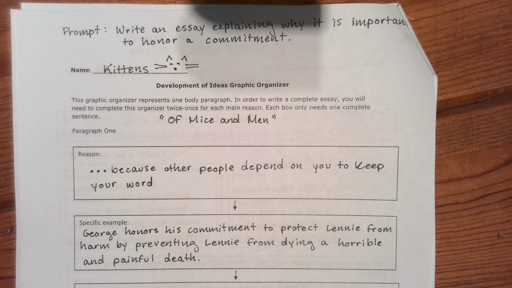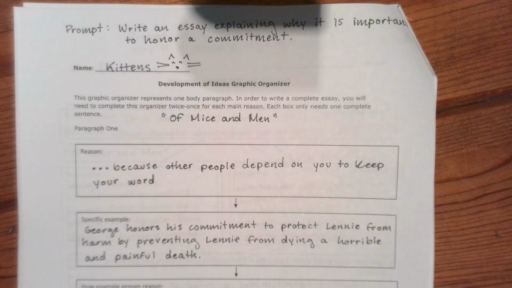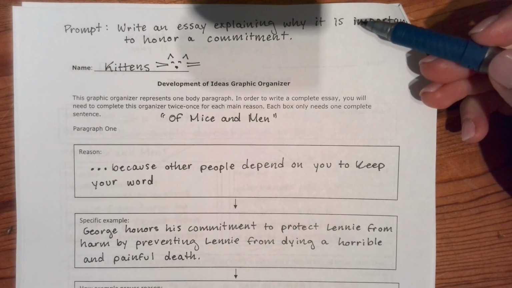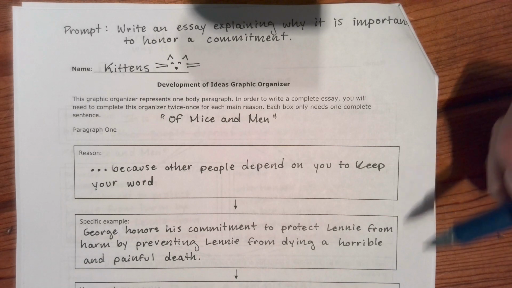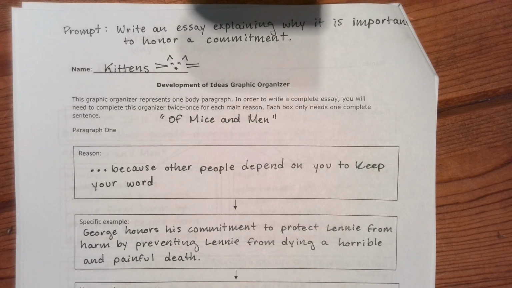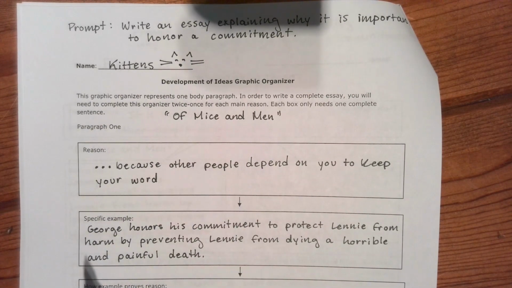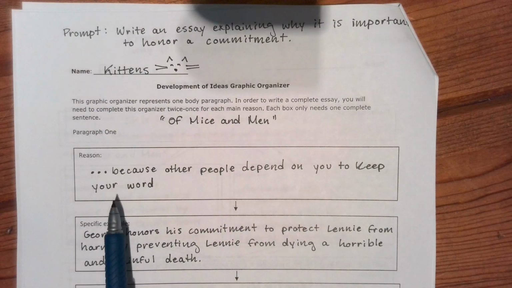The prompt that we're going to be using today is one that we worked with last week. Write an essay explaining why it is important to honor a commitment. So in your thesis statement, you would of course use keywords from the prompt, right? It is important to honor a commitment. But then you've got to give your own opinion and reason why. So it is important to honor a commitment. Why? Well, because other people depend on you to keep your word.